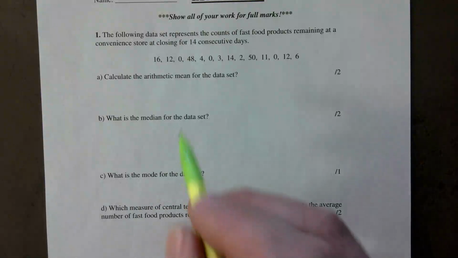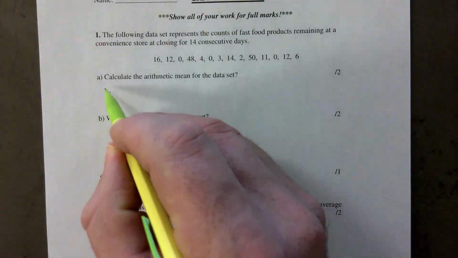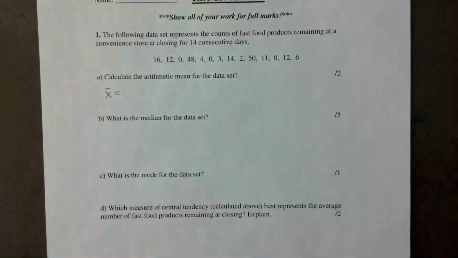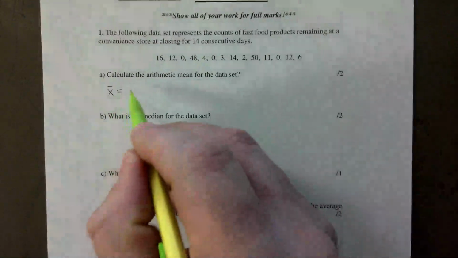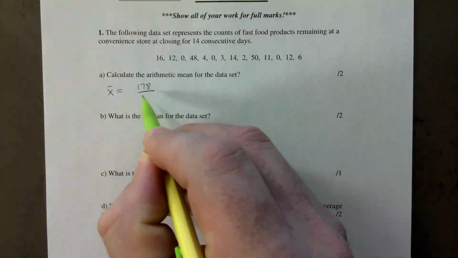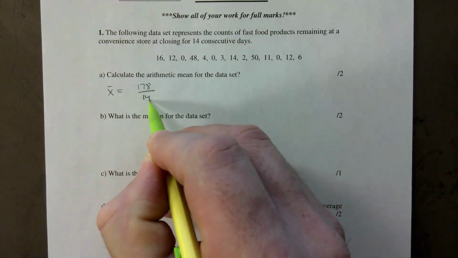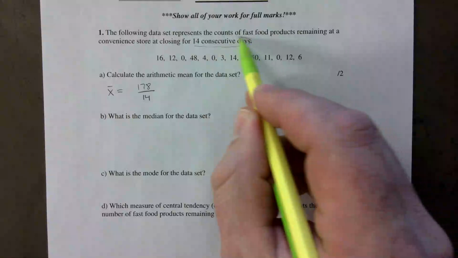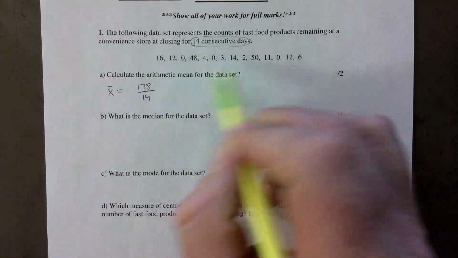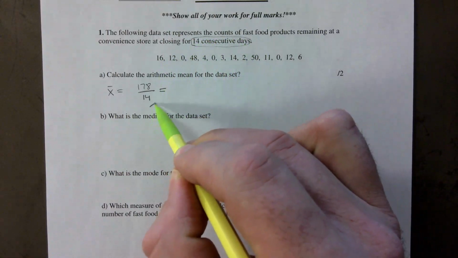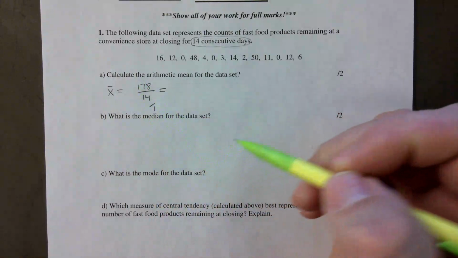Calculate the arithmetic mean for this data set. So that just means use all values. And so if you add everything up, you get 178 over 14. I told you there's 14 consecutive days. You could have counted that there's 14. But anyways, if I see this setup, you get 1 mark already.